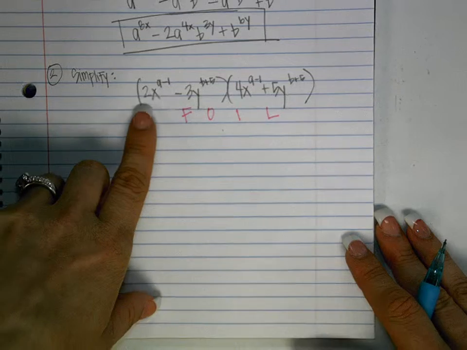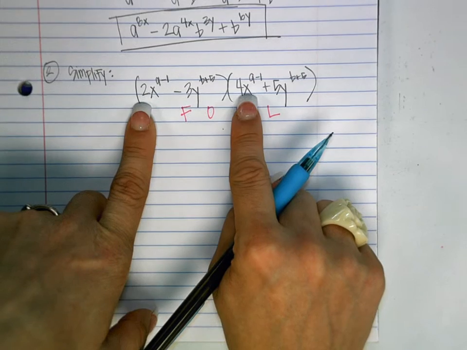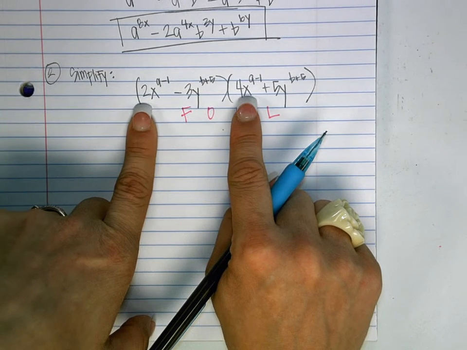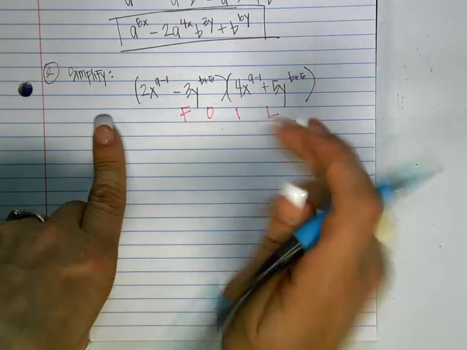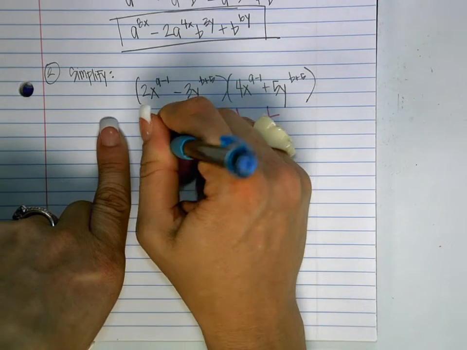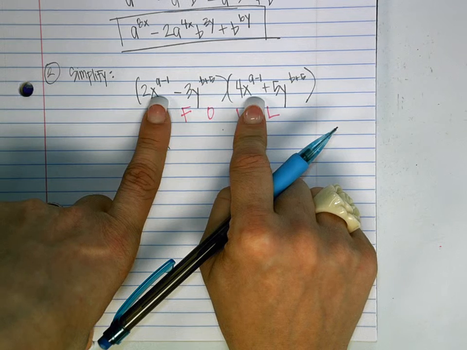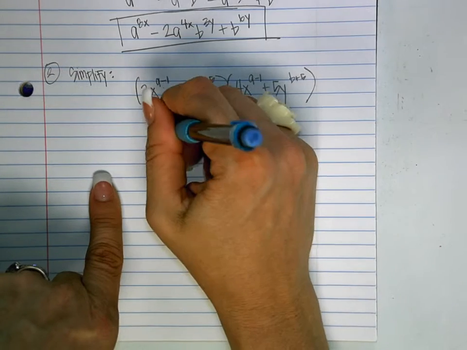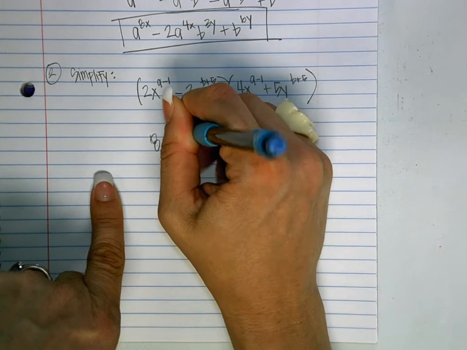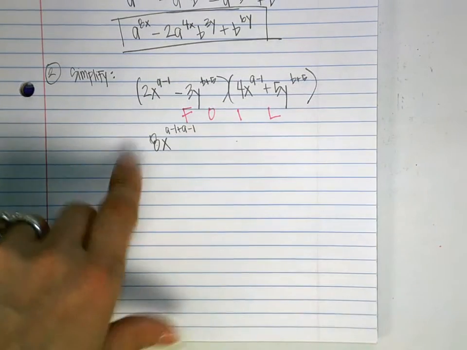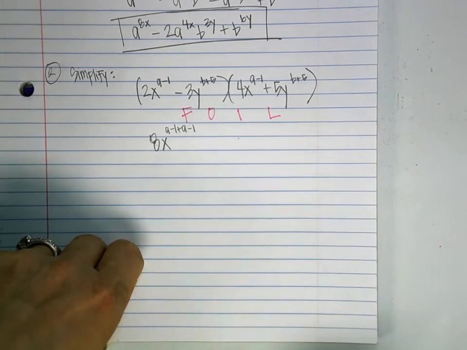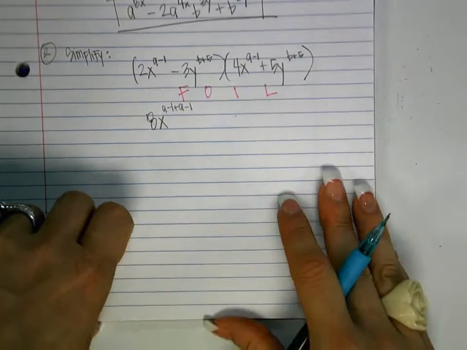Okay, so let's multiply by first times first. So 2x to the a minus 1 multiplied by 4x to the a minus 1. So when those multiply together, multiply the numbers in front, so it gives you 8. X to the, what do I do with the x exponents? Add them together. So a minus 1 plus a minus 1. So I'm not going to actually add them together. I'm just going to show you the step, how I did that. Okay, I will put them together in the next step.